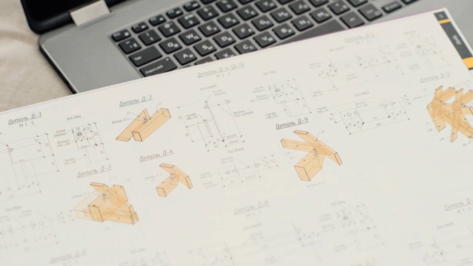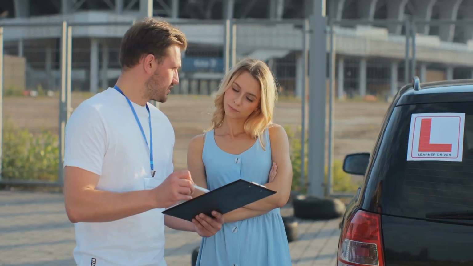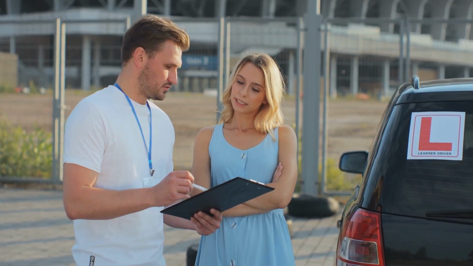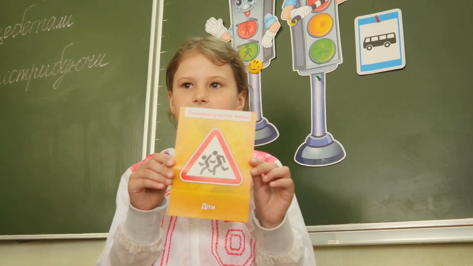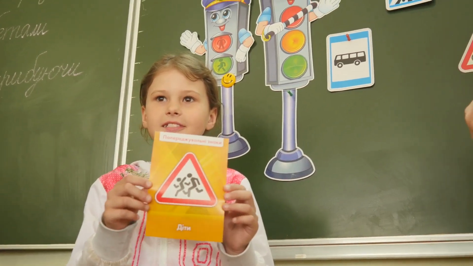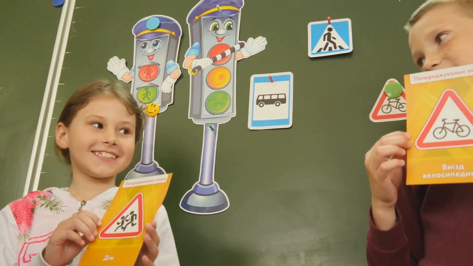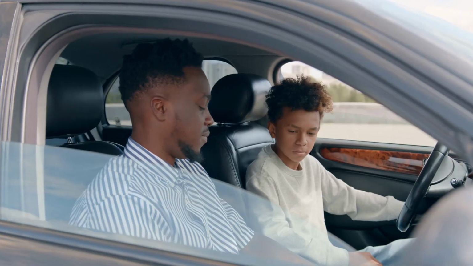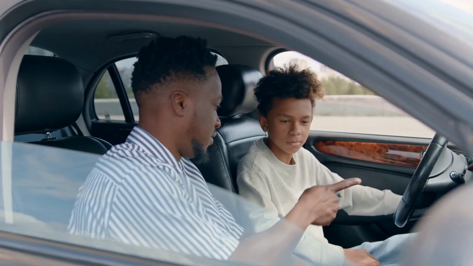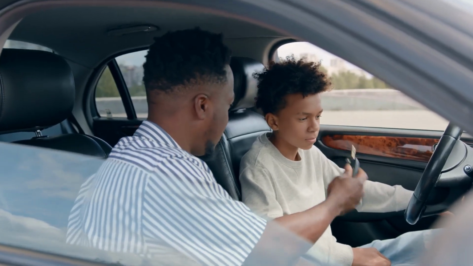Think puzzles, crosswords, matching games. Road sign identification worksheets are a must-have. These can be as simple as matching signs to their meanings or as challenging as identifying signs from real-life images. Assign tasks that encourage students to observe and analyze driving scenarios in their own neighborhoods.